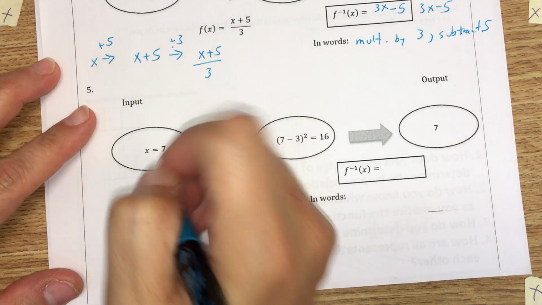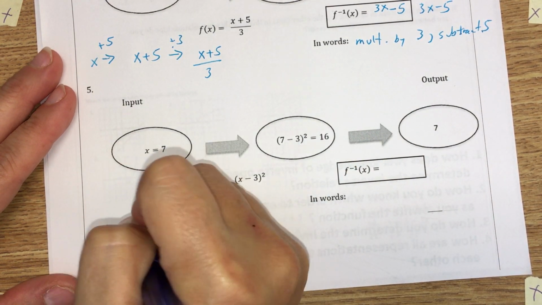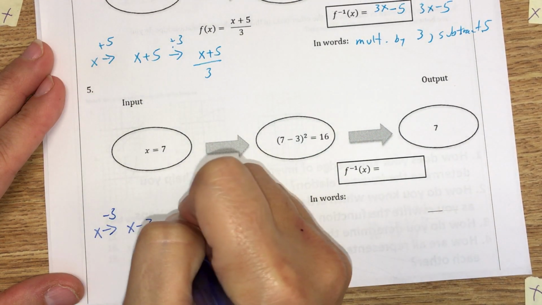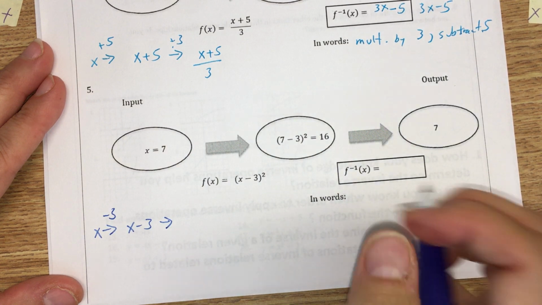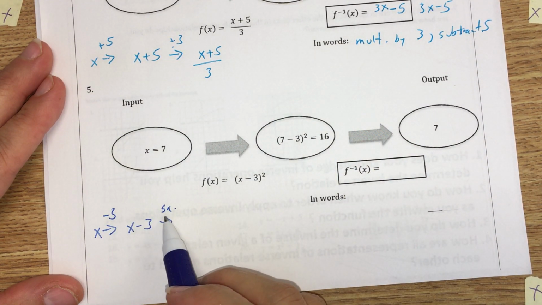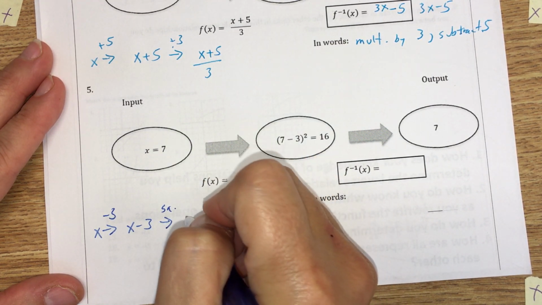Okay, hopefully the first thing you did was you took f of x and you said, all right, well, the first thing that's happening to x is we are subtracting 3. And then the next thing that's happening to x is we are squaring. I like to write the words like SQ because if I just put a little 2 there, sometimes I don't always know what I'm doing with the 2.